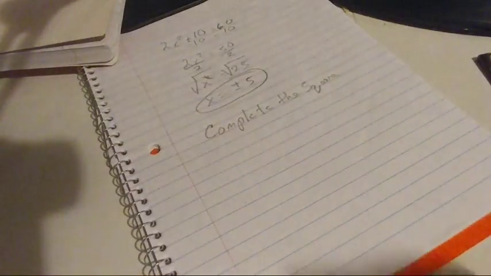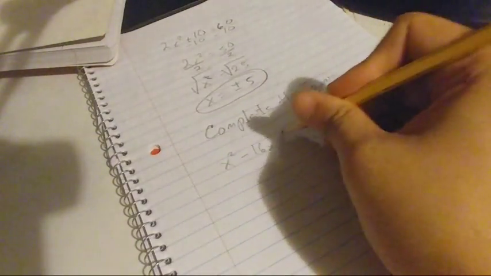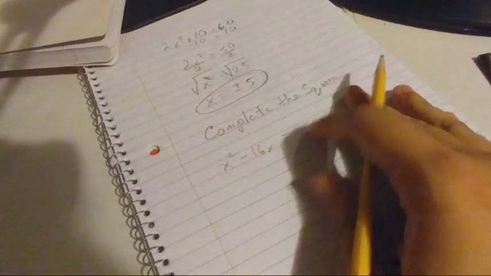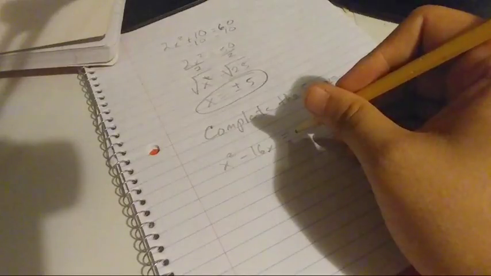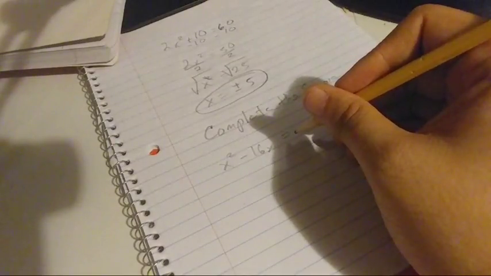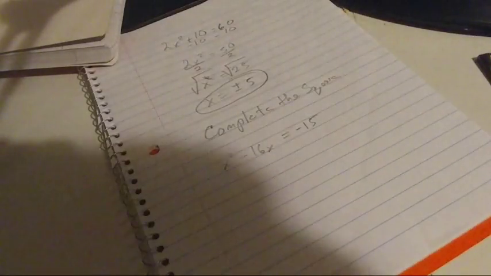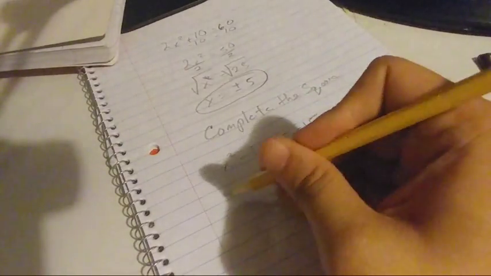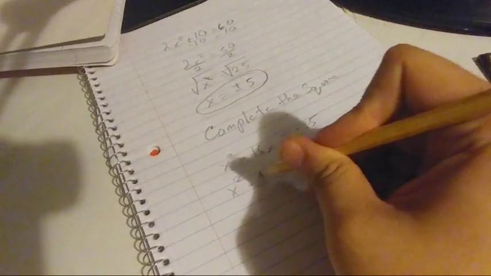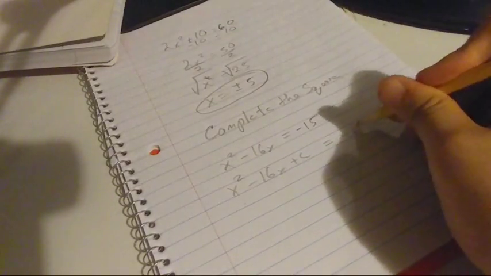That's a good one. x squared minus 16x equals negative 15. I'll trust that they did it right. So let's see what we can do. First we're going to add a C on both sides. Remember, if you do a plus C here, you have to do a plus C over there.